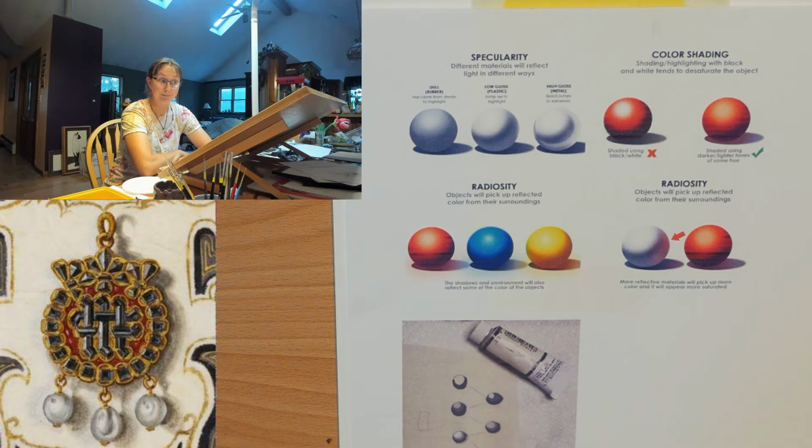Low gloss plastic, or say pearls, has a medium reflectivity, so it's less subtle and there's more of a bright highlight on that. And then if we have something that's high gloss like metal, it's not subtle at all. Your highlights are very high, your shade is very shady.